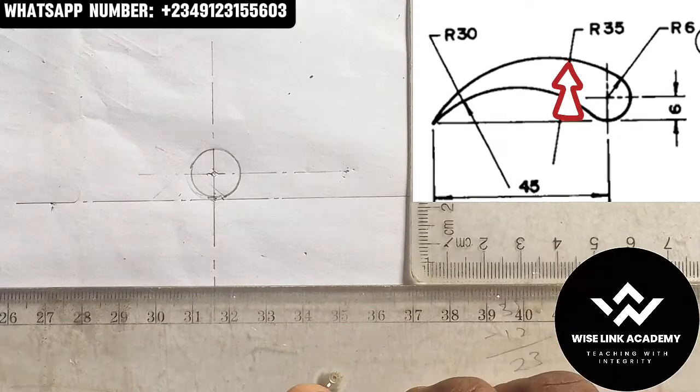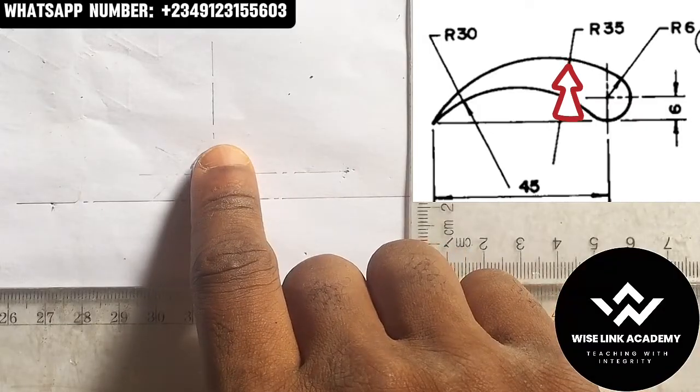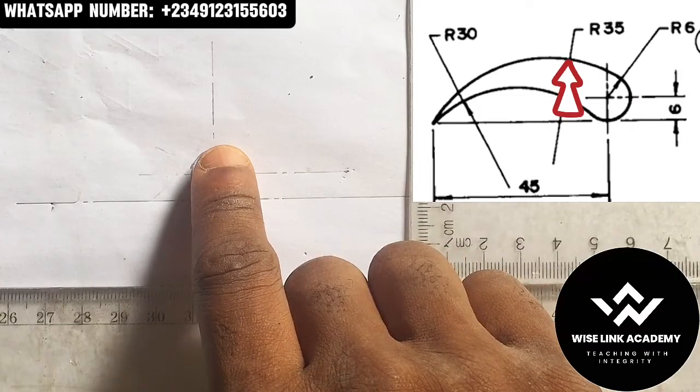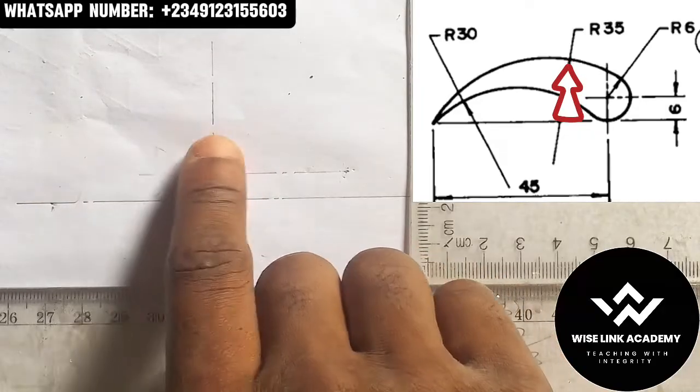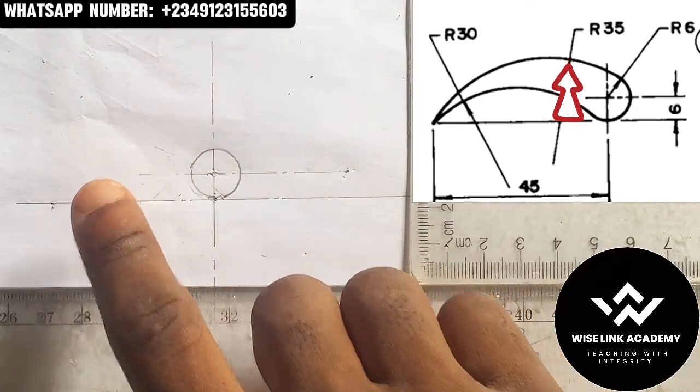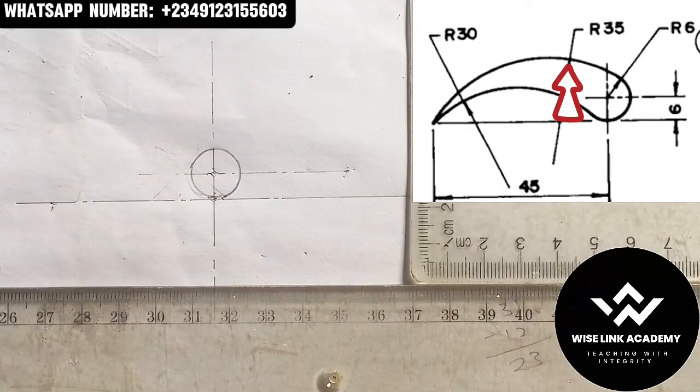A bigger tummy, right? So the task now is that I'll measure out, hang on, the upper radius is given to be R35. So the idea now is that I'll minus 6 from 35, that will give about 29.